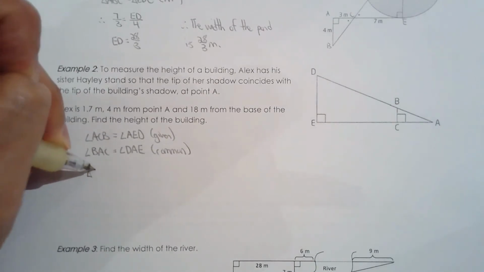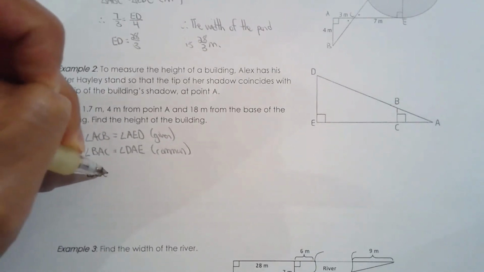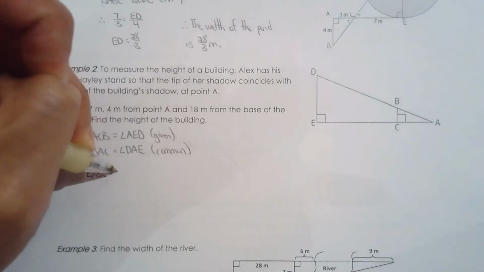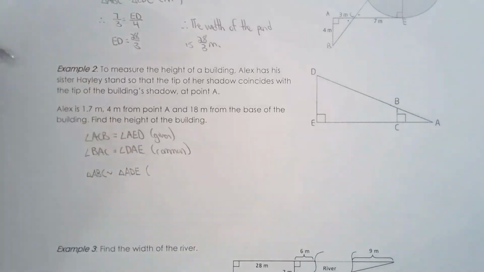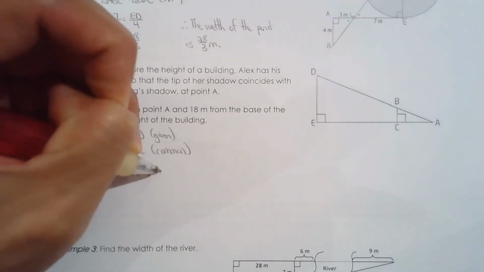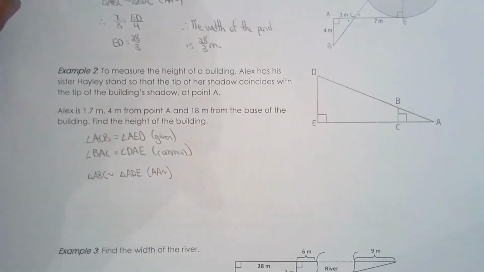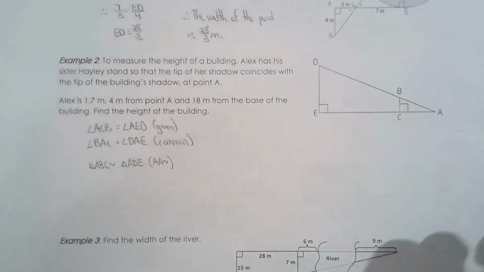Triangle ABC is similar to triangle ADE. How do I know? Once again, angle similarity. Please do not assume they're similar. You have to show how you know they're similar. Now, because they're similar, corresponding sides are proportional. Now we can use that fact.